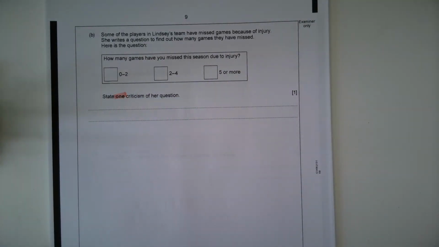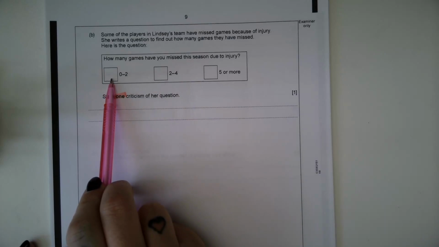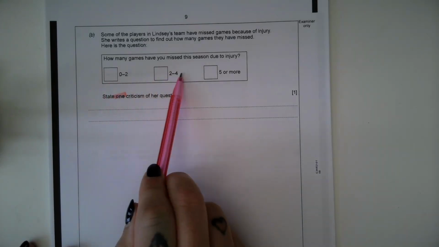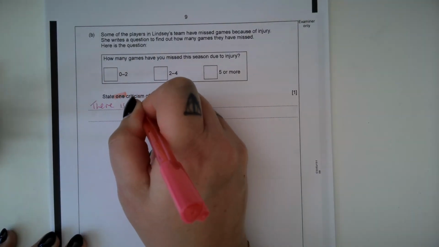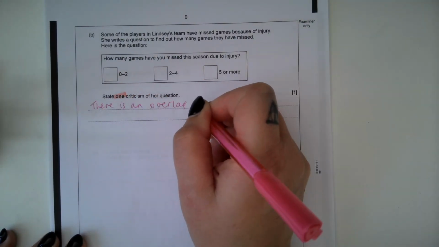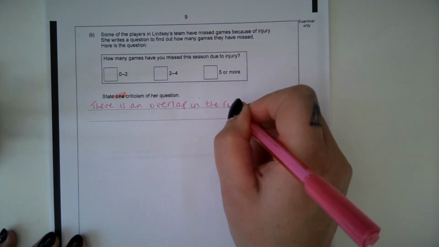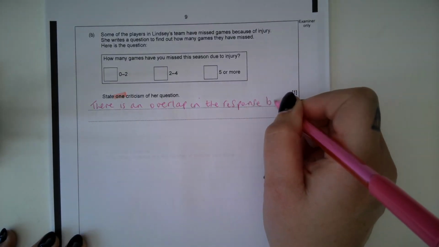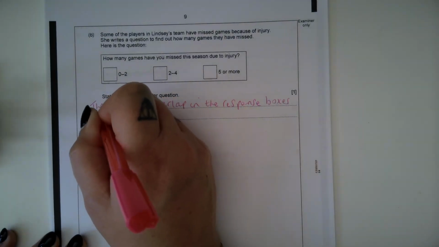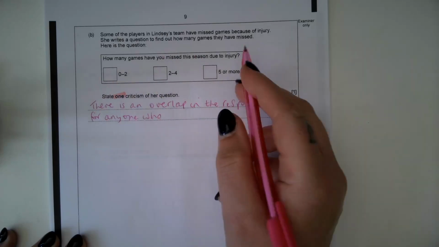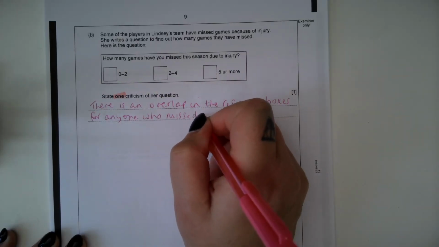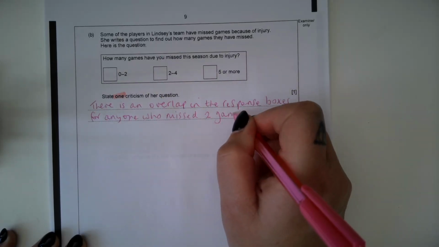So my criticism is that there's an overlap in the response boxes. Because if somebody missed 2 games, do they put their tick here or here? Because both of them include 2. So we're going to write that down. There is an overlap in the response boxes for anyone who missed 2 games.